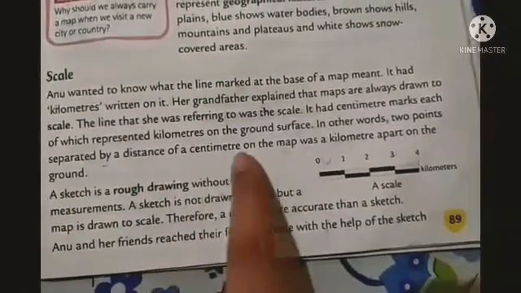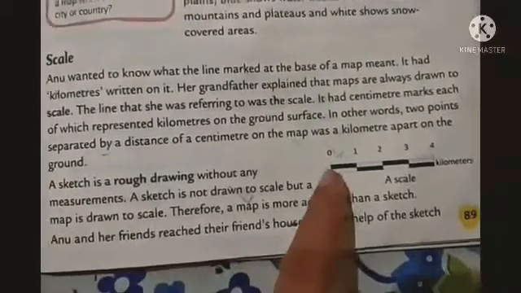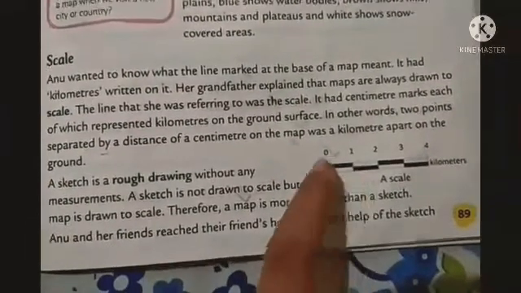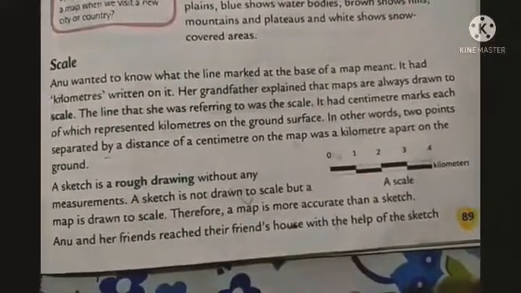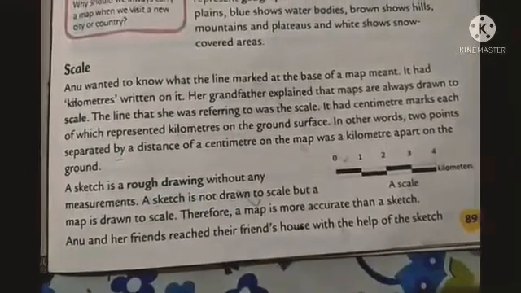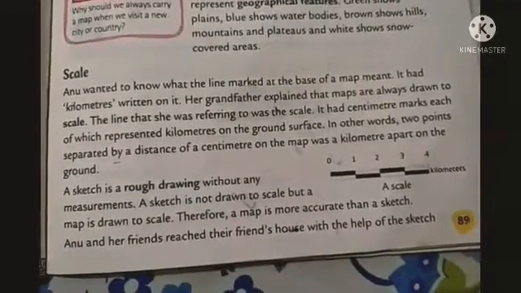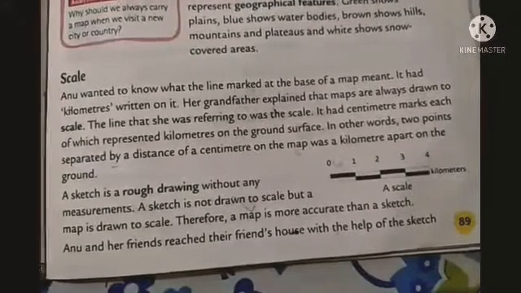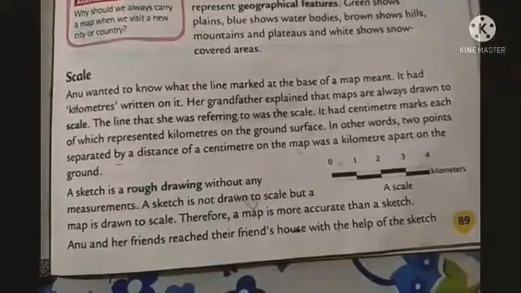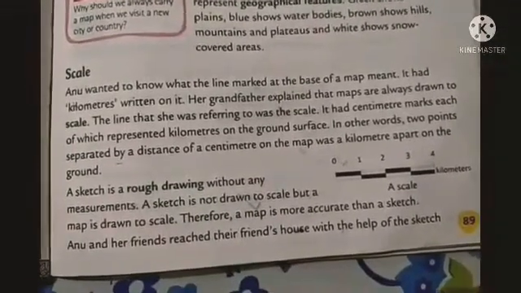So this is called your scale, and it had centimeter marked, each of which represents kilometers on the ground surface. In other words, 2 points separated by a distance of a centimeter on the map were a kilometer apart on the ground. So from one point to another point, it's reaching 1 kilometer, but on paper it is represented by centimeter, okay students. So here it is said that way.